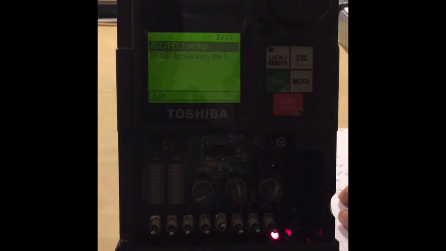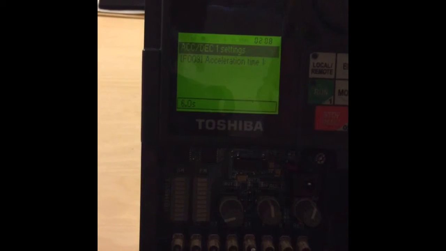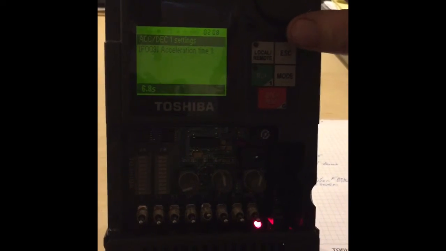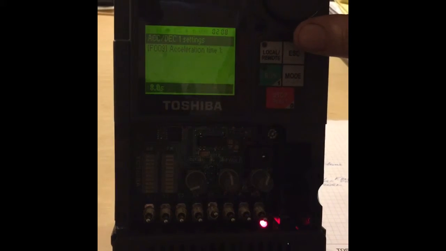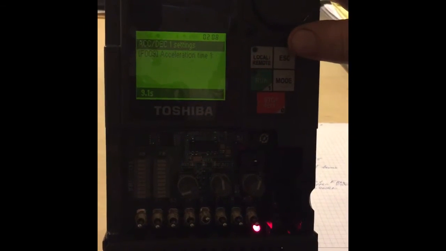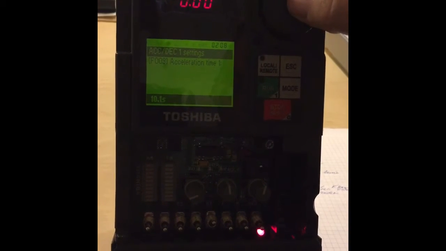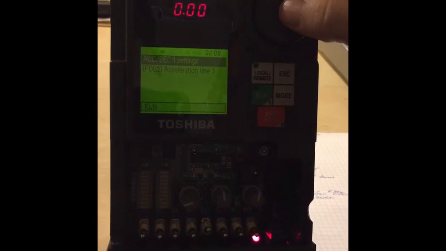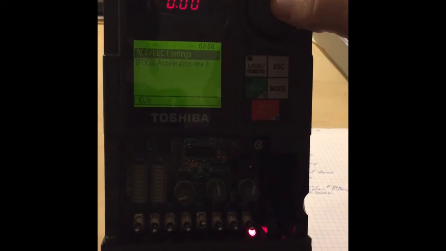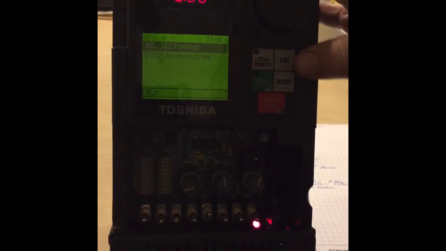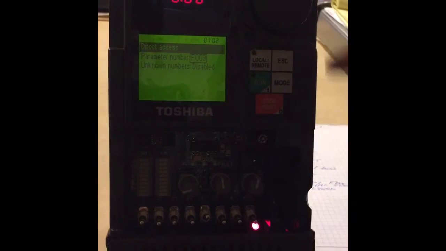I've got my accel time. We changed that a while ago from 5 seconds to 6 seconds. I change that again. I'm gonna go to 10 seconds. By scrolling the dial clockwise, I've gone to 10 seconds again. I went over one point and I saved it. I get out of that, I saved it. I hit exit, I've gone back to direct access again.